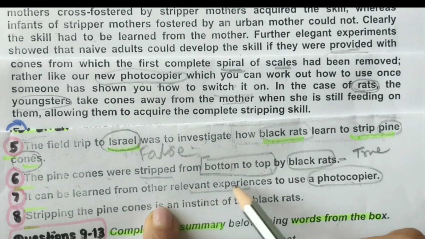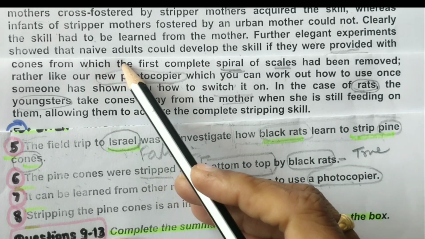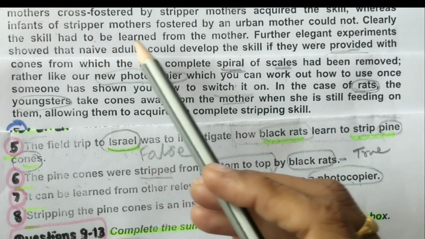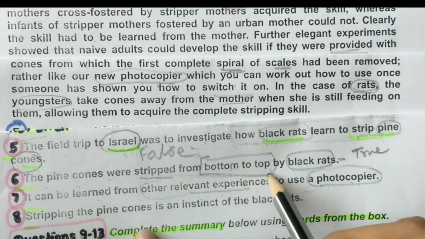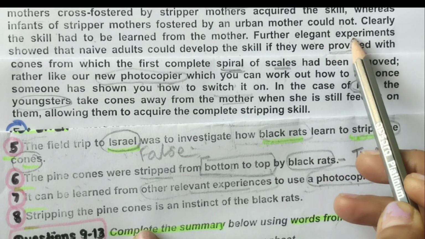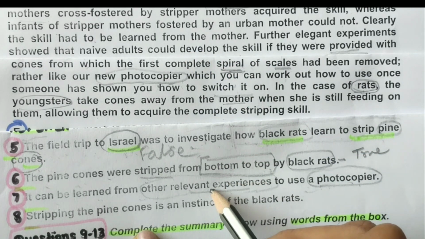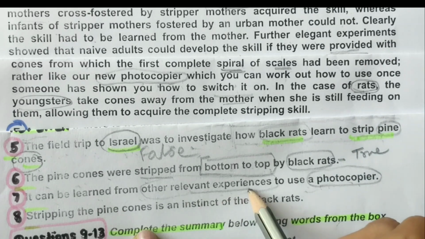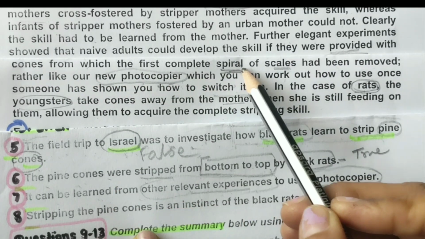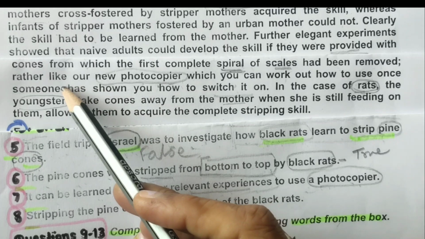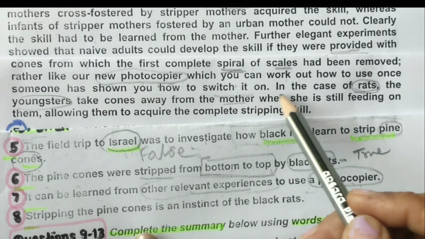It can be learned from other relevant experiences to use a photocopier. Further elegant experiments showed that naive adults could develop the skill, whereas infants of location is this, but it can be learned from other relevant experiences. Could develop the skill means learning they are talking. Further elegant experiments showed they could develop the skills if they were provided with cones from which the first complete spiral scale had been removed, rather than like our new photocopier, which you can work out how to use once someone has shown how to switch it on.